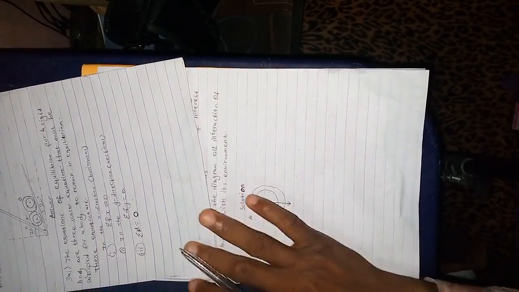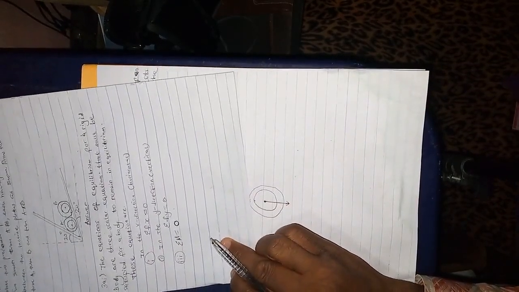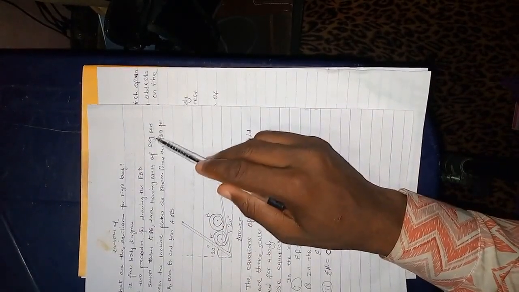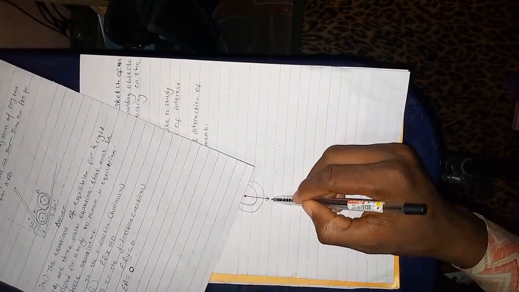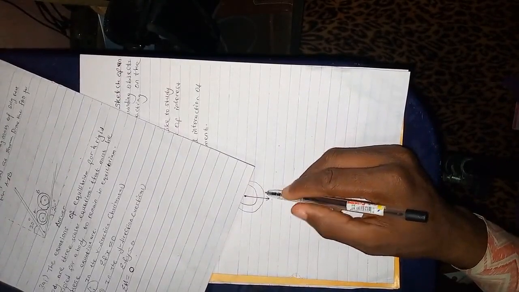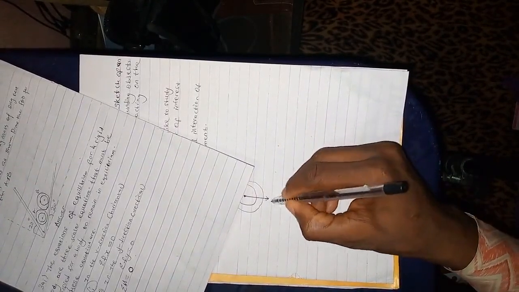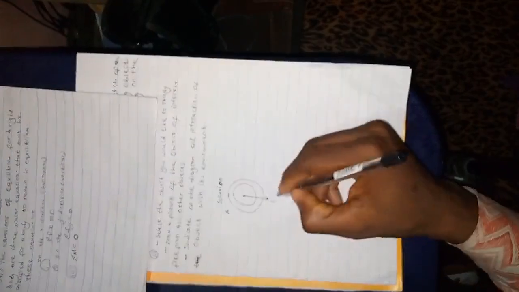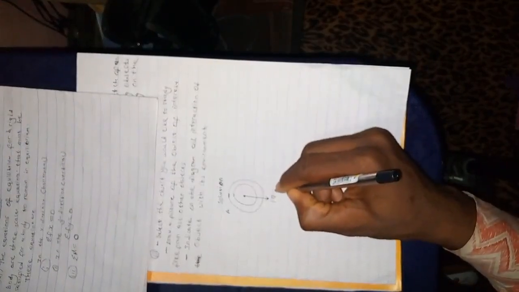In the question we were given 2 kg, so that will be 2 times 9.81, which gives you 19.62 Newton.